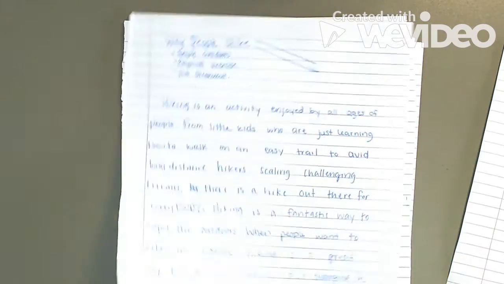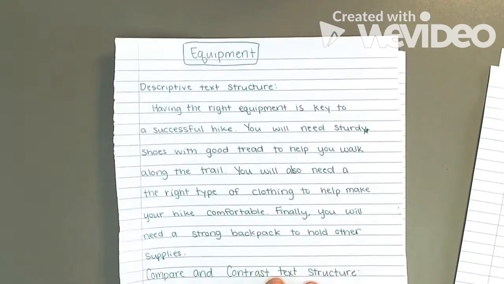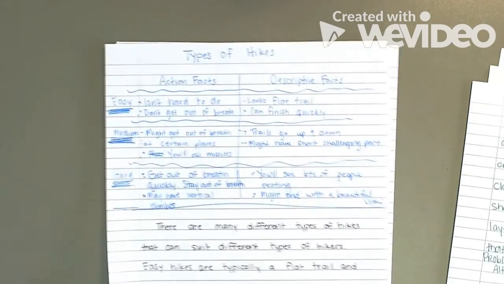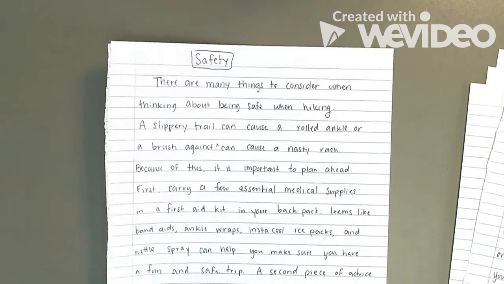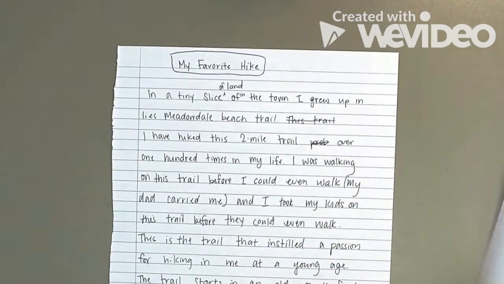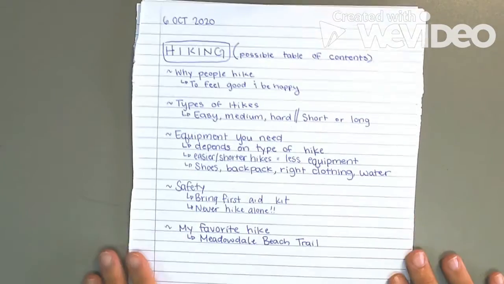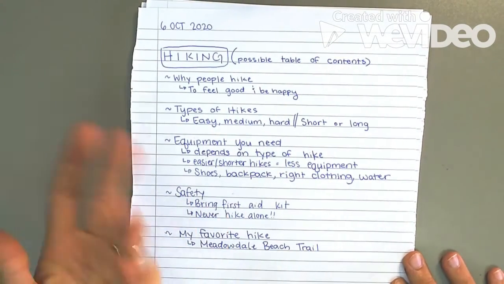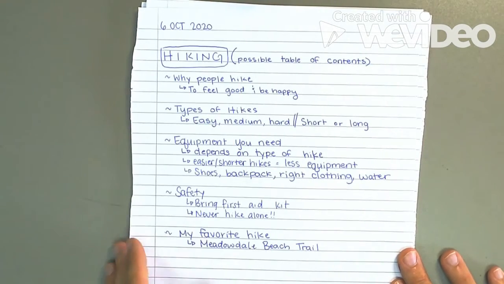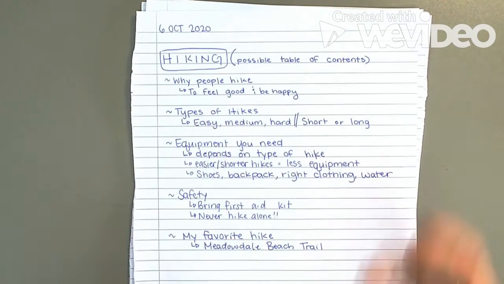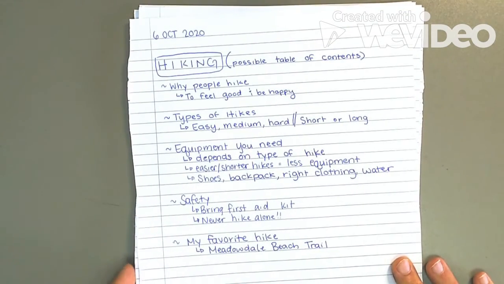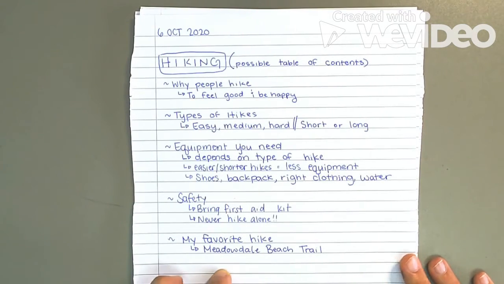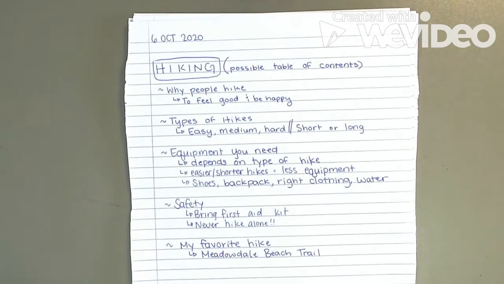So here I have a section about why people hike, the equipment you need, the types of hikes that you can go on, safety, and my favorite hike. If I were to make the introduction before I drafted all these pieces, I wouldn't know exactly what would be in them. But now that I have all of the meat, the heart of the informational text written, now I can write my introduction to preview all these things. And let me talk through how I do that.